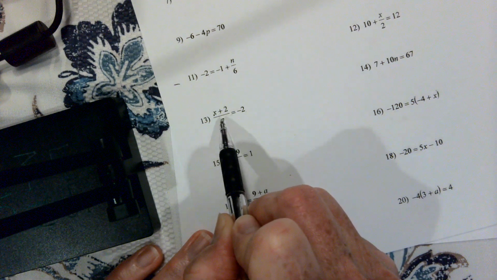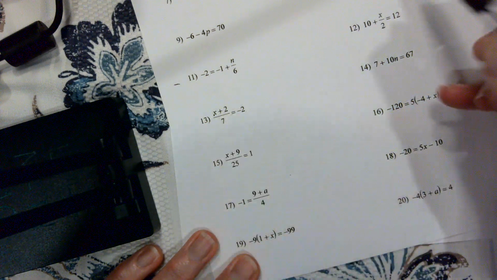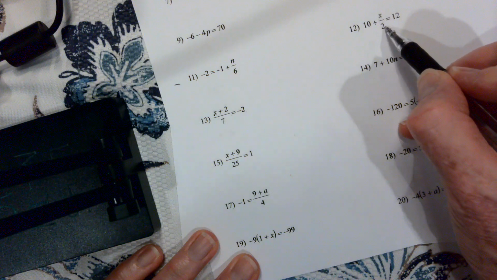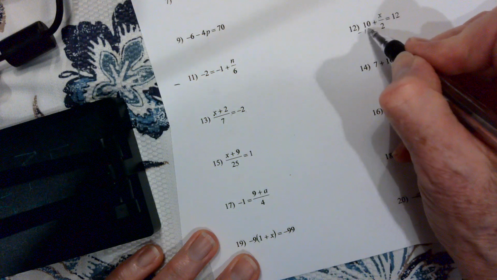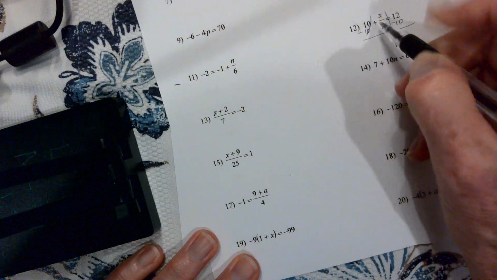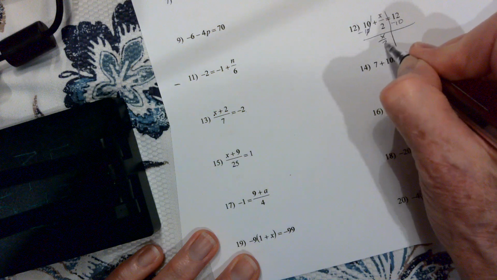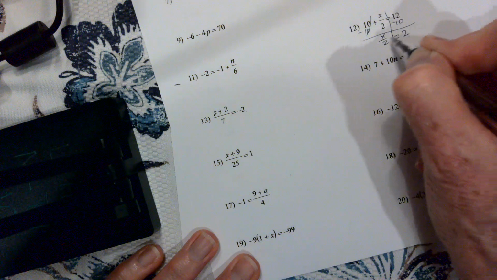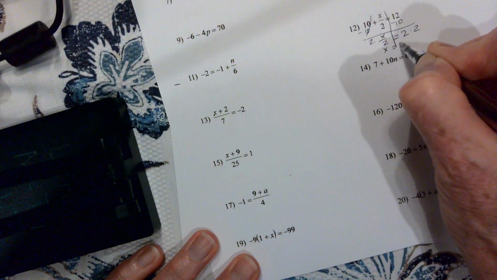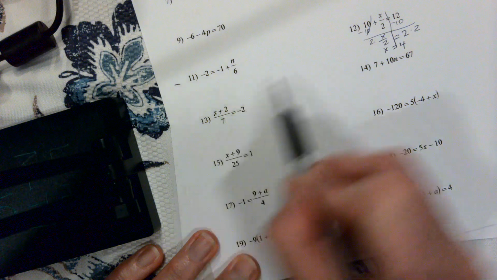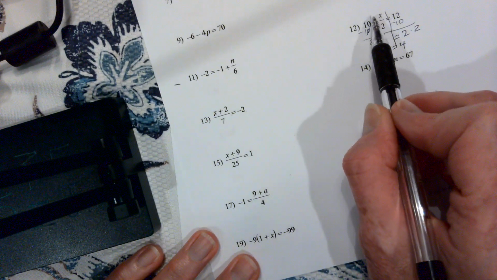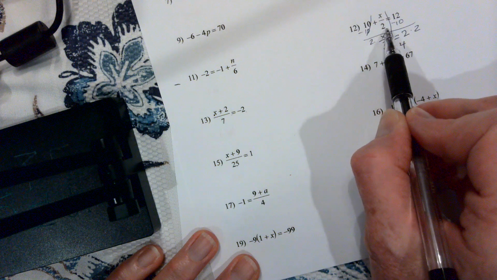Now, before when we did division, like if I look at number 10 here, only x was divided by 2. So in this one, I subtract 10, and this will be gone. I'll have x divided by 2 equals 2. Then I multiplied both sides by 2. This problem here is very different from this. On number 12, only x was divided by 2.